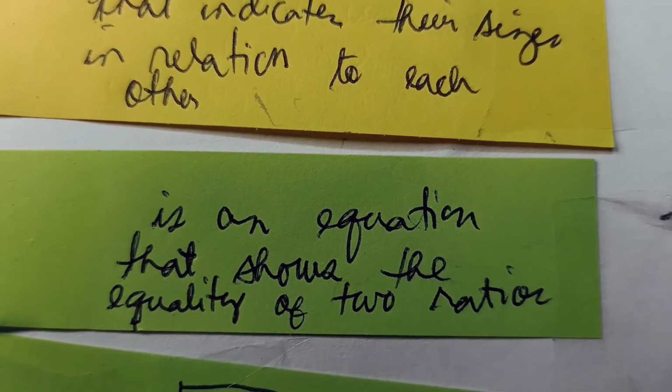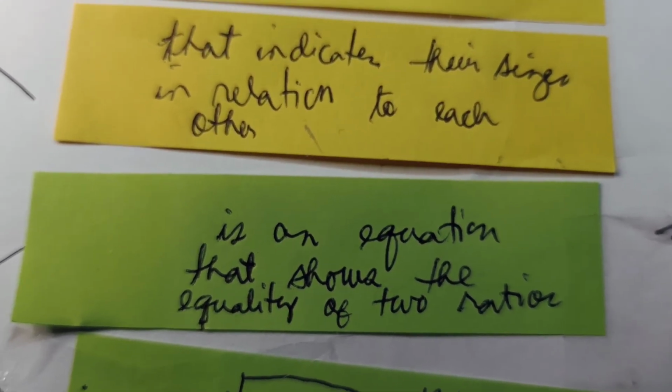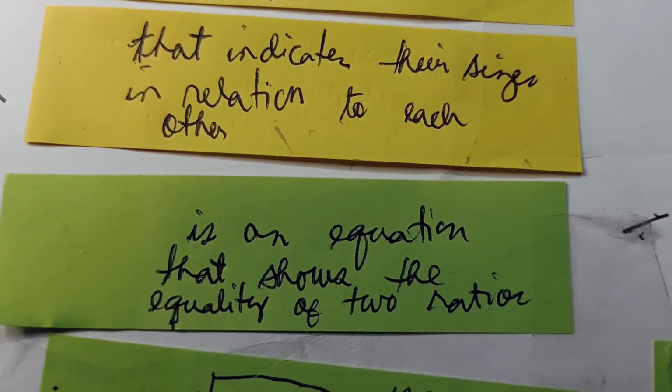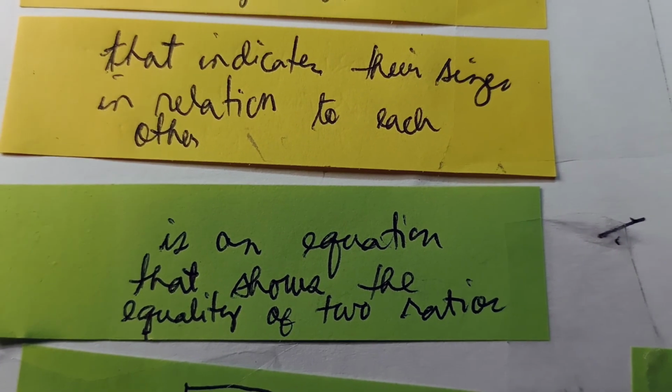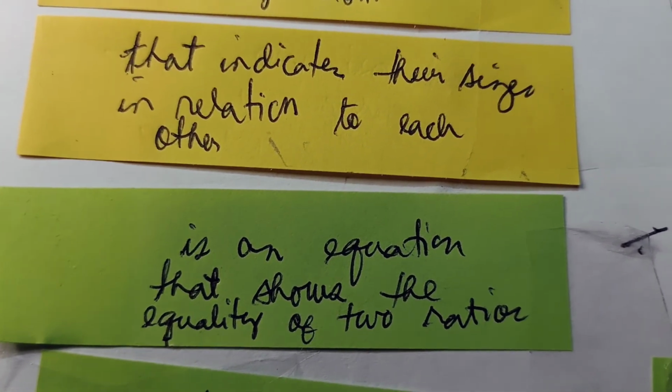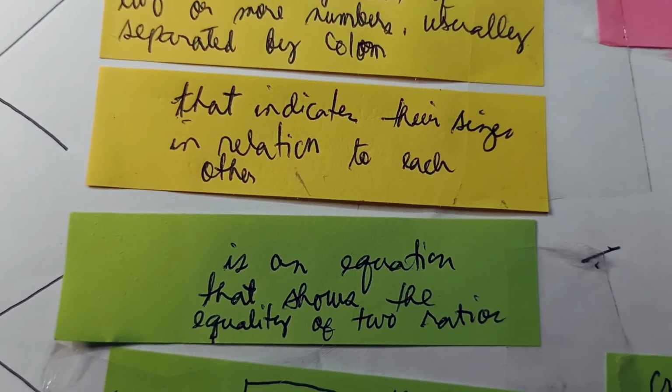What kind of word is that? Is it fraction, ratio, or proportion? The answer is proportion.